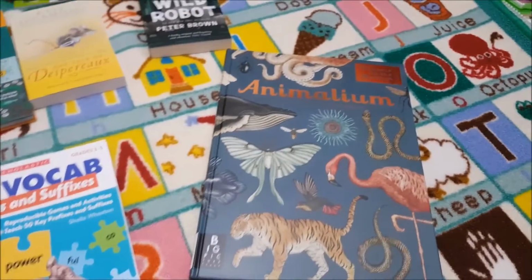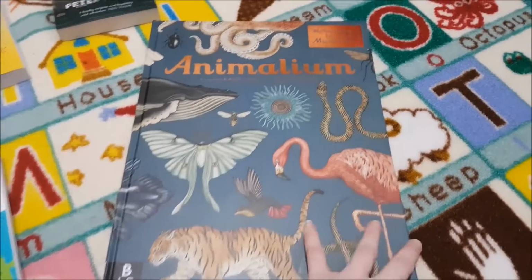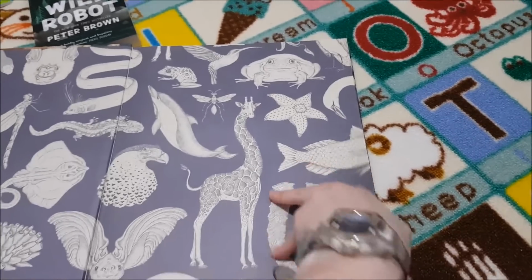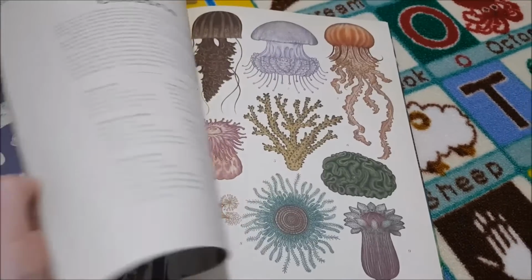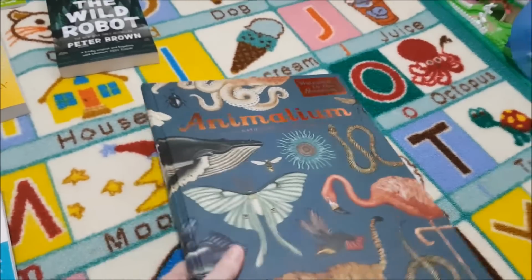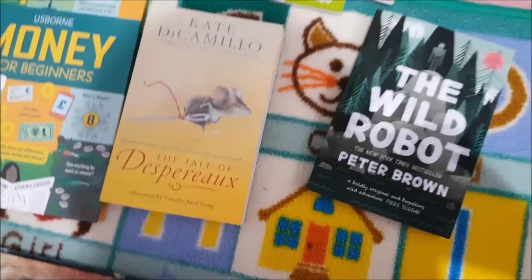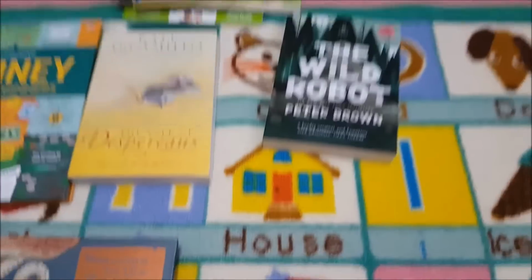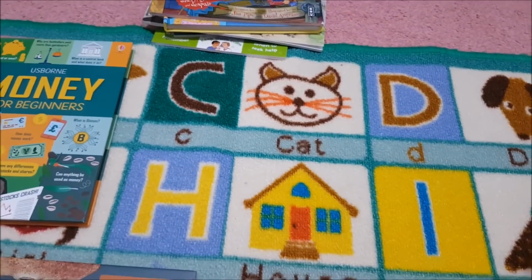We have got the Welcome to the Museum Collection book. This is obviously the animal one. These are just beautiful books. Absolutely fantastic. I've got a couple of read alouds. So we've got The Wild Robot and The Tale of Despereaux. I've also got The Rats of NIMH on order. It's just not arrived yet.